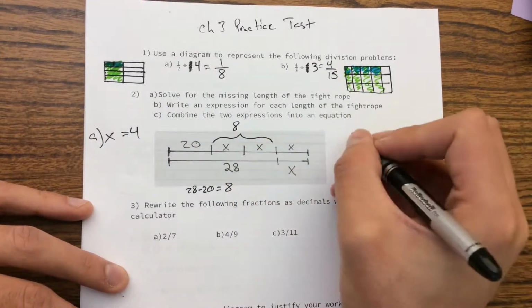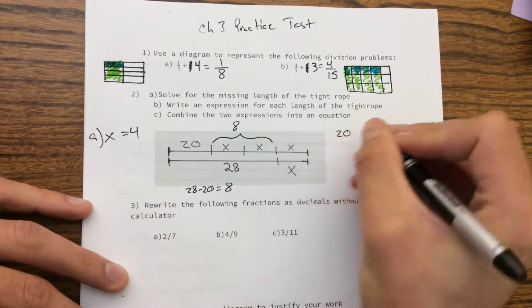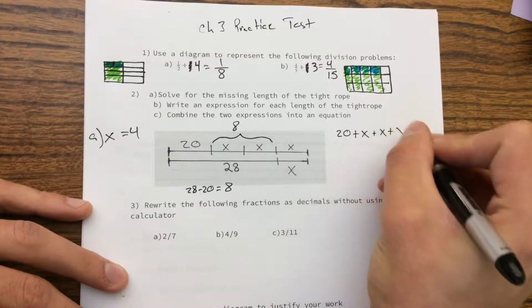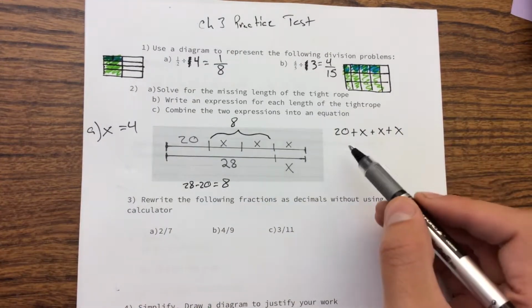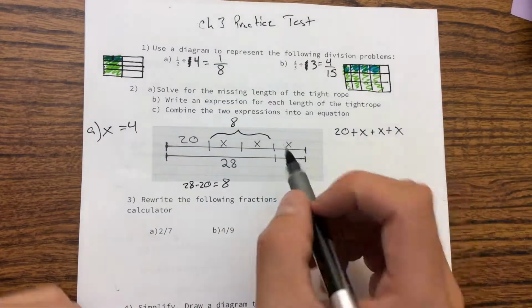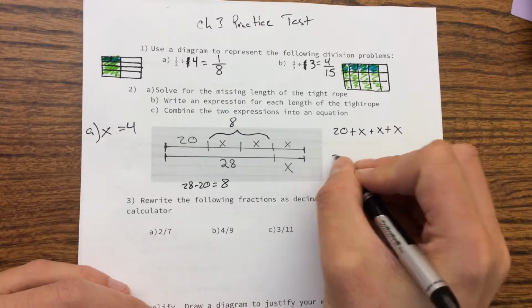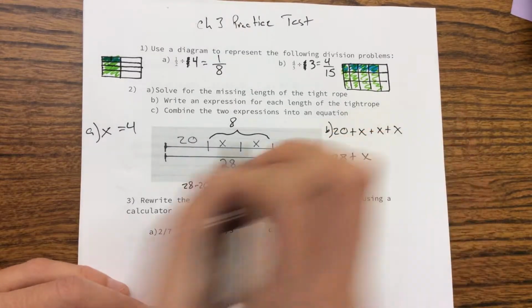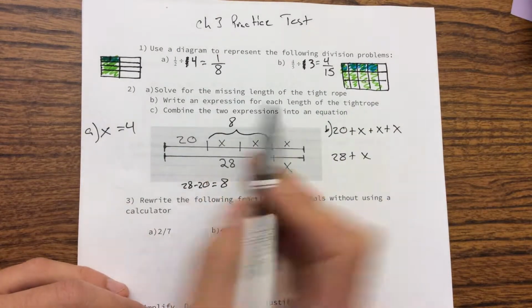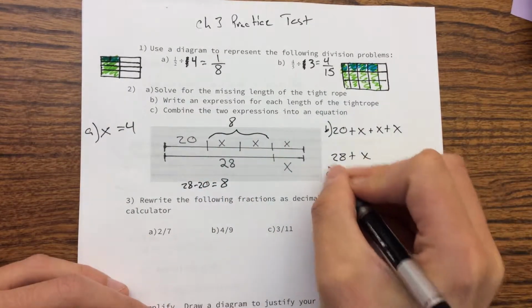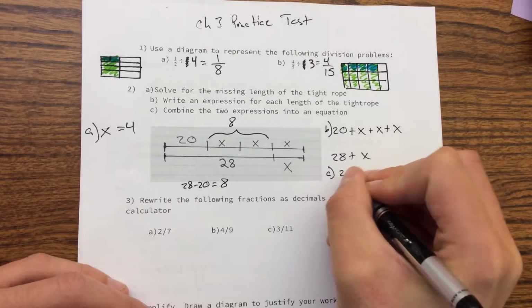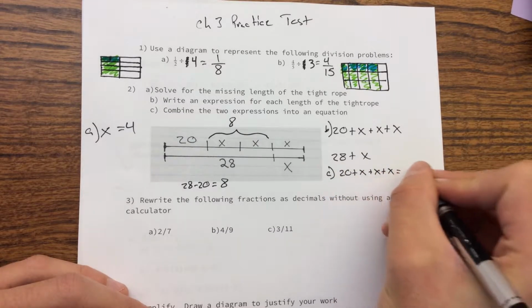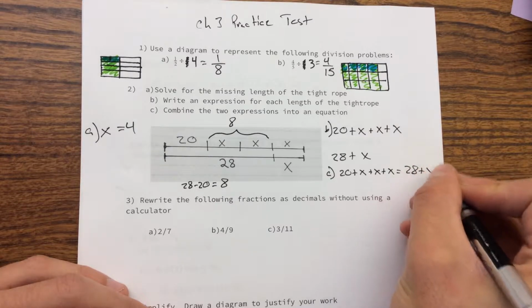Now we're going to write an expression for each length of the tightrope. For the top part of the tightrope, I have 20 plus X plus X plus X. You could also write that as 20 plus 3X. And for the bottom part of the tightrope, we're going to have 28 plus X. Finally, they want us to combine the 2 expressions into an equation, so I'm going to write the 2 expressions again, but this time there's an equal sign between them.